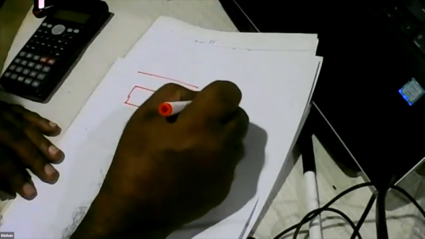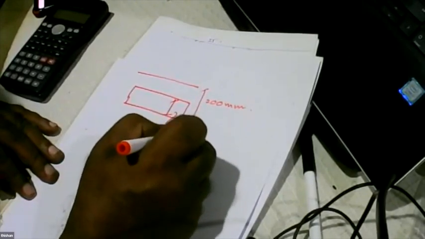It's a good question. You have to consider the width of the slab, and this is going to be a 200 millimeter thick slab. What we precast can be about 90 to 100 millimeter.